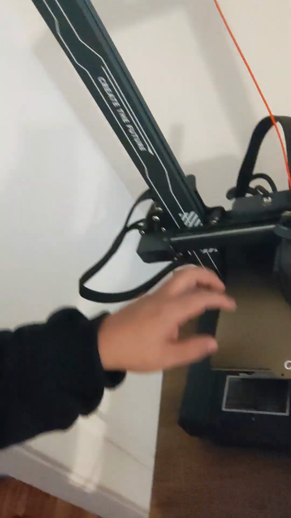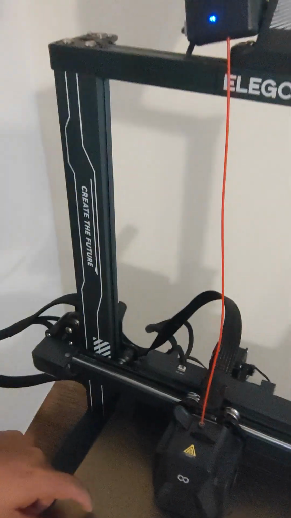So in yesterday's video, I said this was the head, and it really was the head. So I was correct. There's really no technical term. They really call that the head. And then this one's the plate, the bed plate.